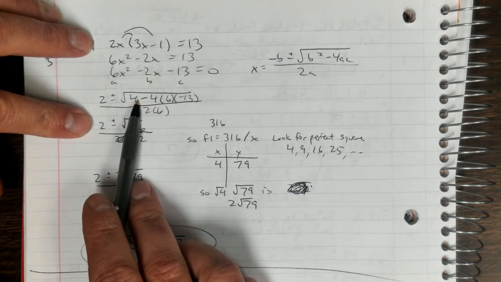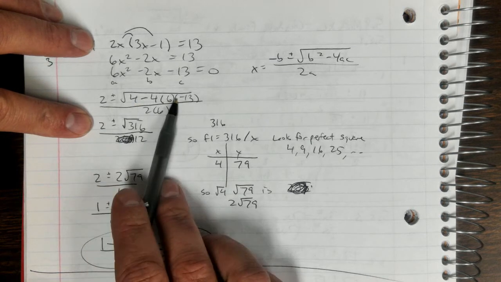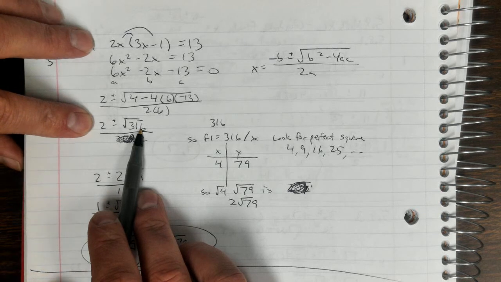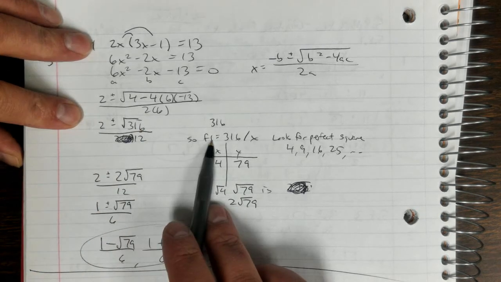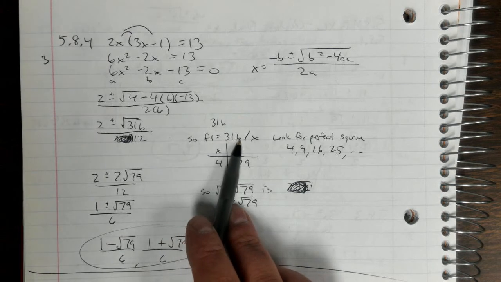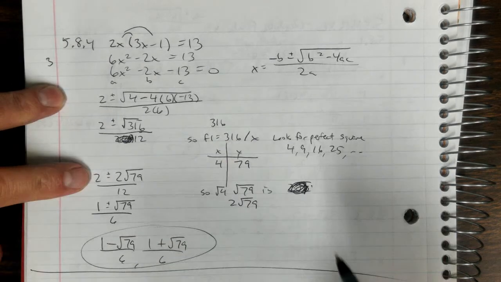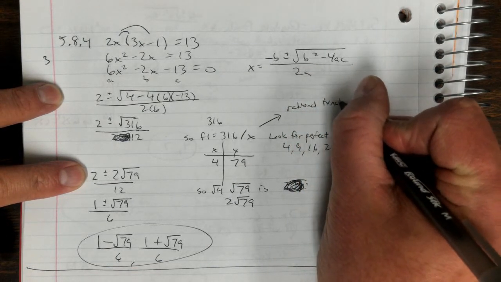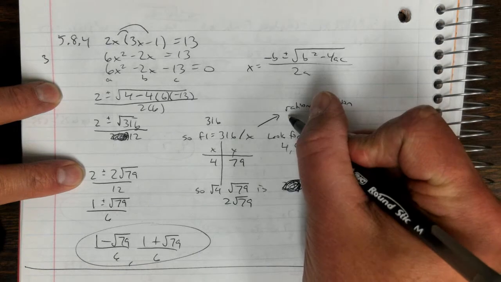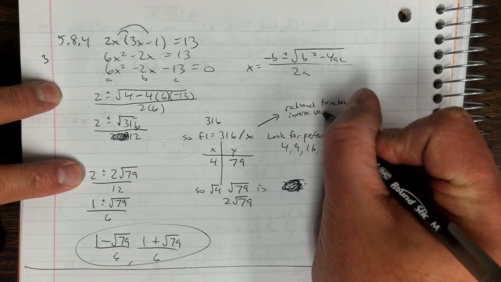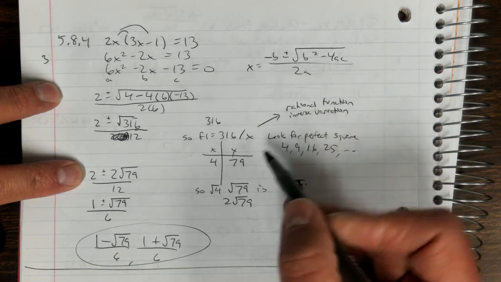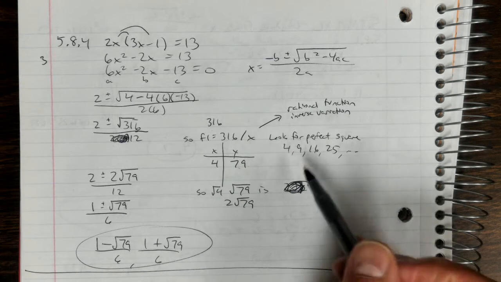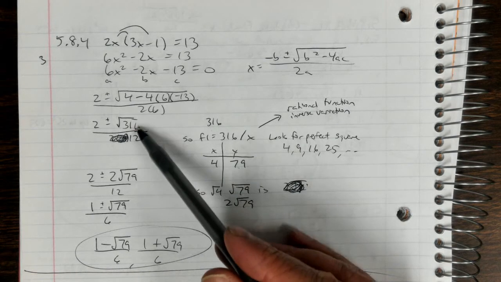Now on this one, when you do this inside part, which is your discriminant, you get 316, which is not a perfect square. And so in this case, if you remember what I recommended before, you're going to say f1 is 316 divided by x. Remember, this is what they call a rational function, but it's also used in inverse variation. So basically the product of these two numbers gives you 316. And you always want to look for a perfect square to simplify your square roots.